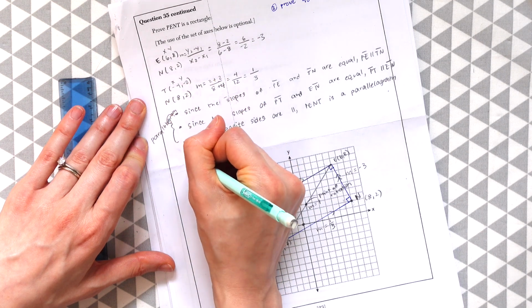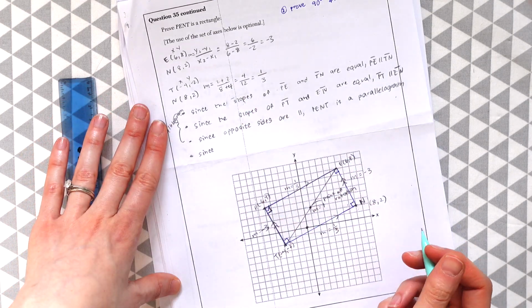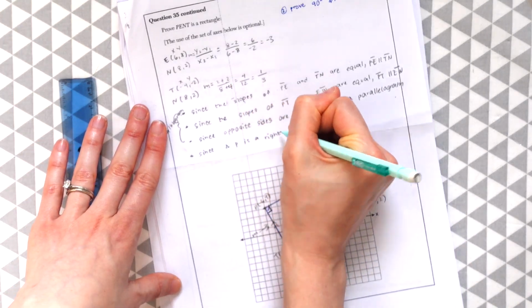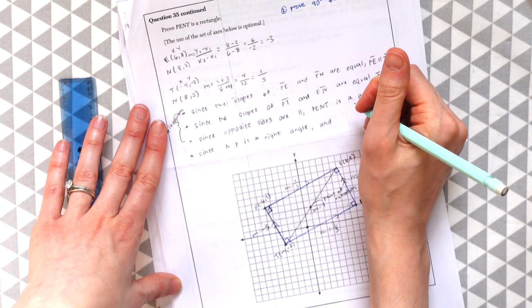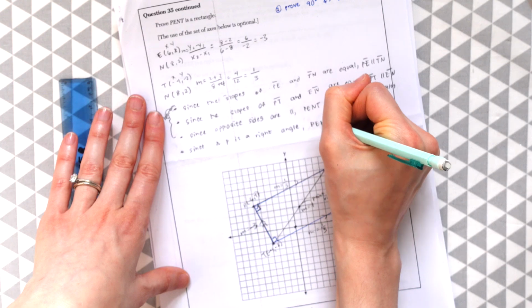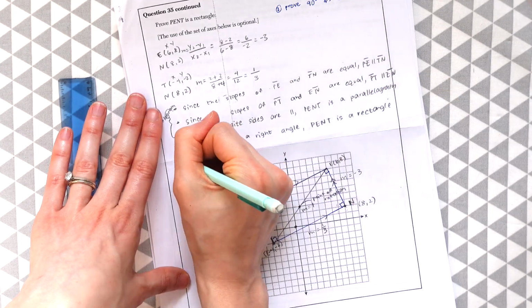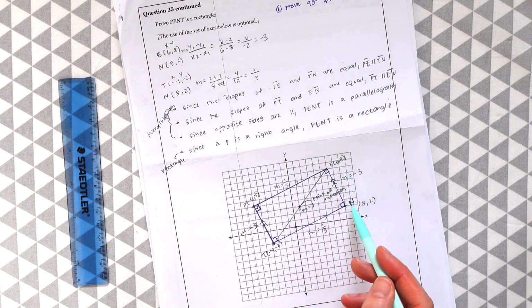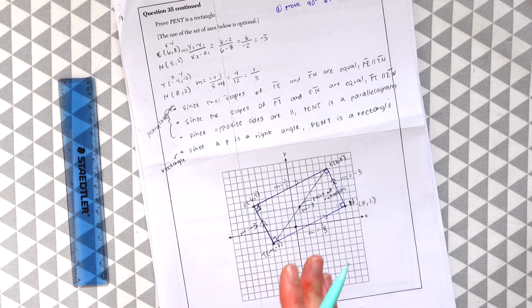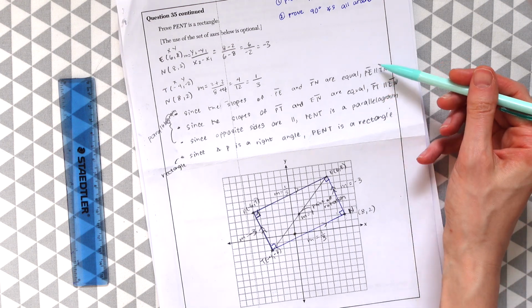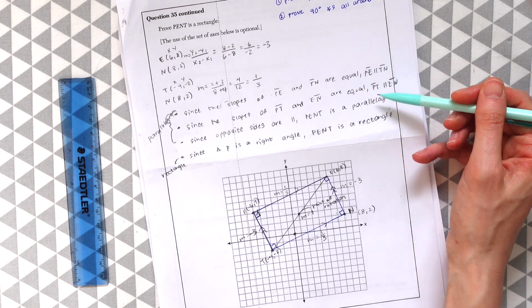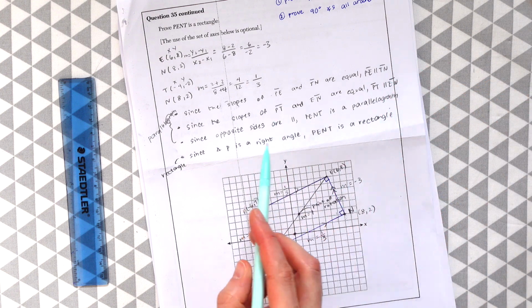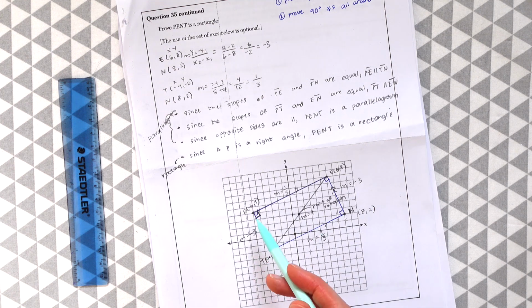And now we're going to prove that it's a rectangle. So here we could just say, since angle P is a right angle, PENT is a rectangle. We know that because the slopes are negative reciprocals of each other, which we stated in the first part of the question. And because we stated this over here, we already know that it's a parallelogram and that opposite sides are parallel. Because there's one right angle, there's going to be other right angles all around.